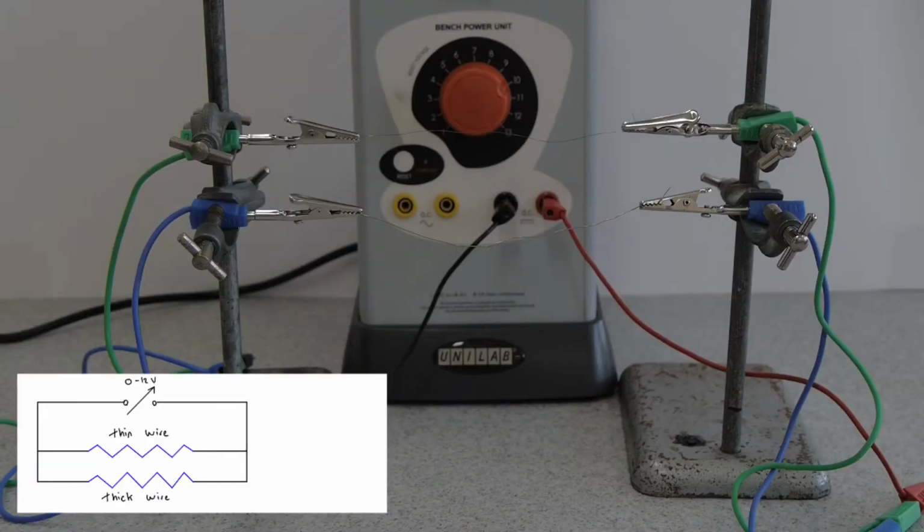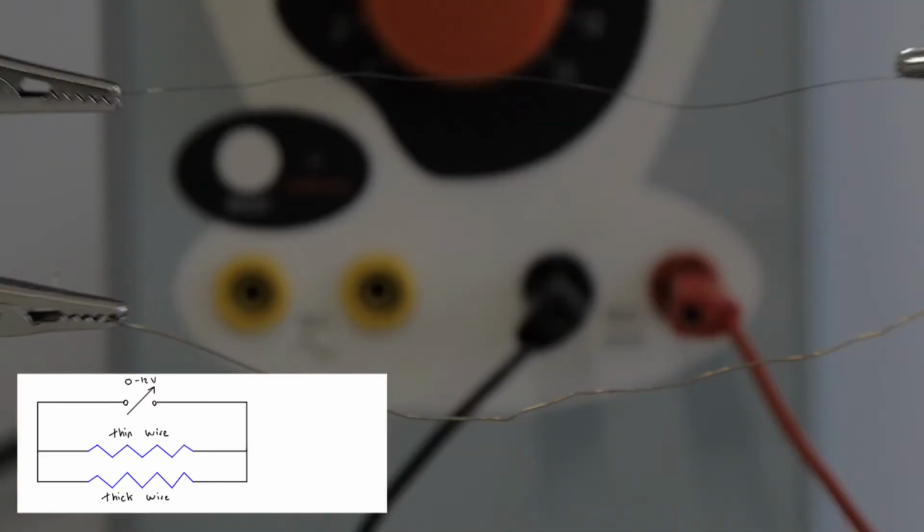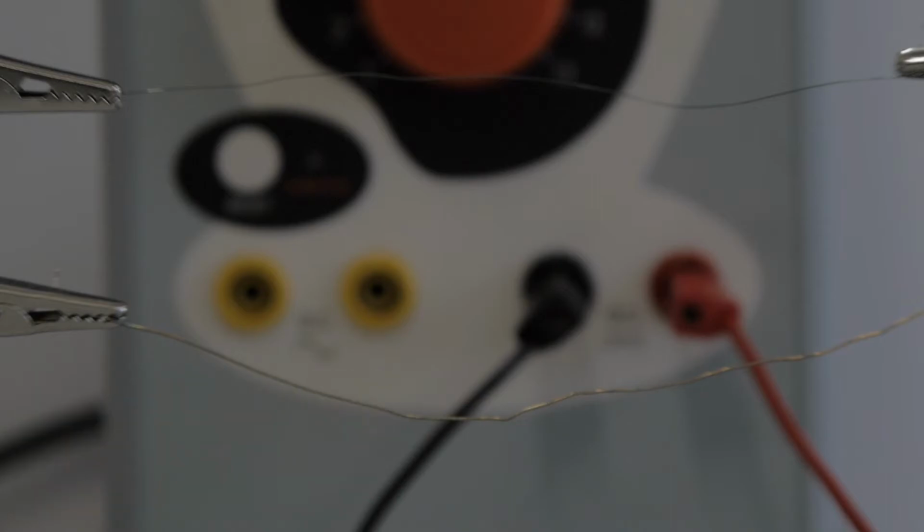Okay, well what we've got is a circuit setup here where we have 2 pieces of resistance wire, and they are connected in parallel as shown in that circuit diagram at the bottom left. We've got a variable voltage power supply. Now if we zoom in here, we can see that actually the bottom wire is much thicker than the top wire. So although we've got two wires connected in parallel, they are the same length, but one of them is thicker than the other, and that's the lower of the two wires that you can see here.